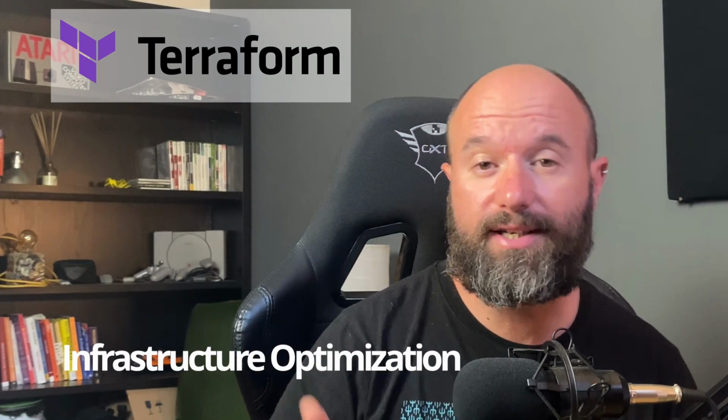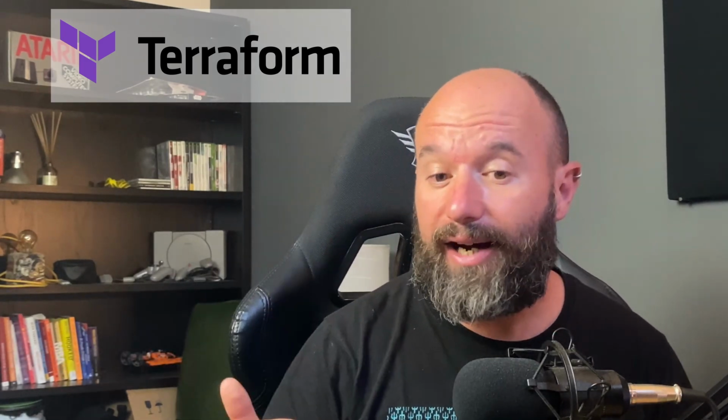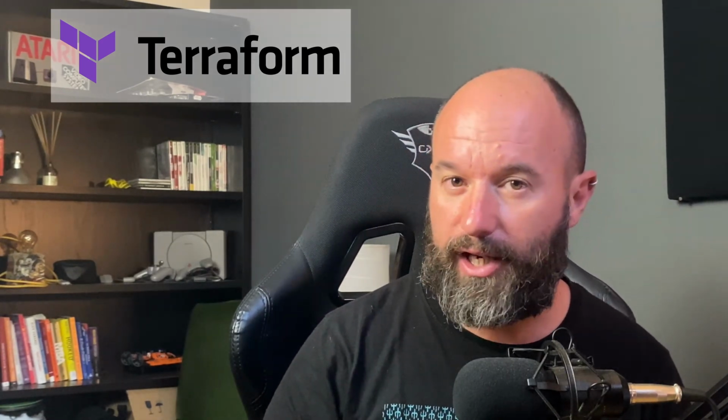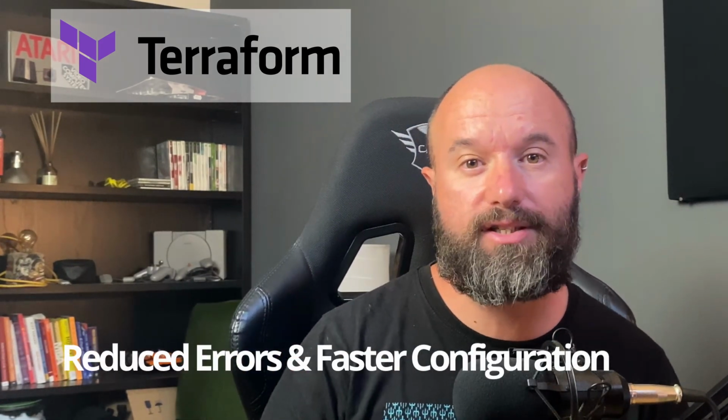Terraform offers a comprehensive view of your infrastructure, helping to identify and eliminate unused or underutilized resources. You can also define resource configurations with exact specifications to prevent over-provisioning. Automation minimizes mistakes, while code-based changes ensure quick, consistent application.